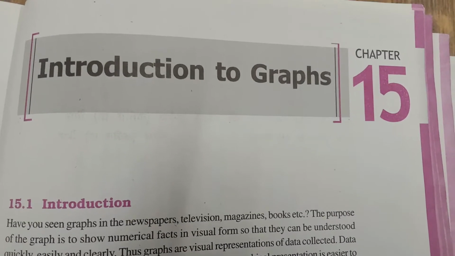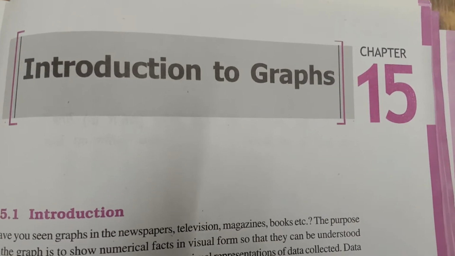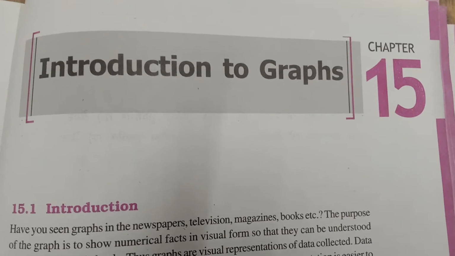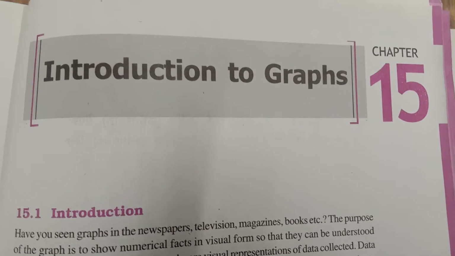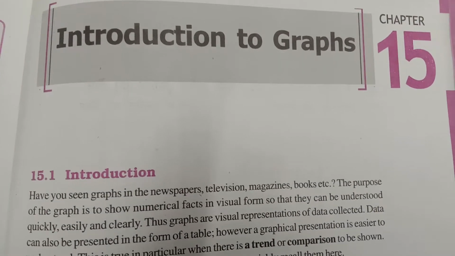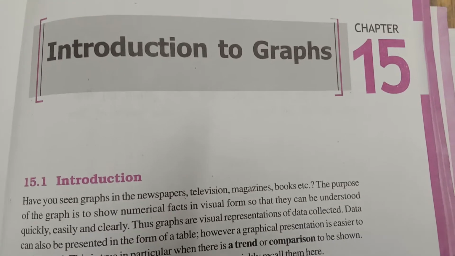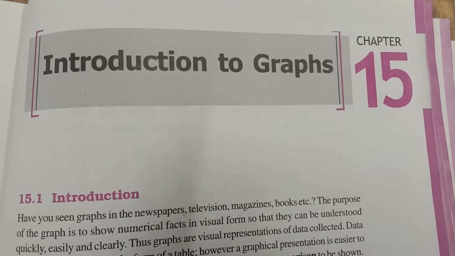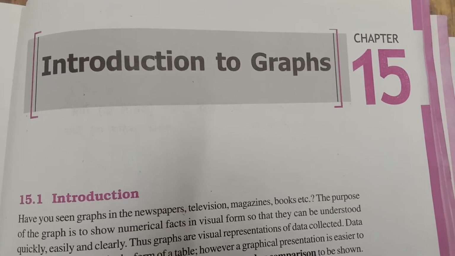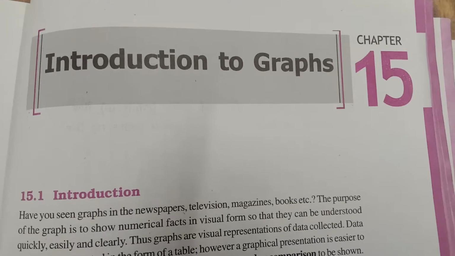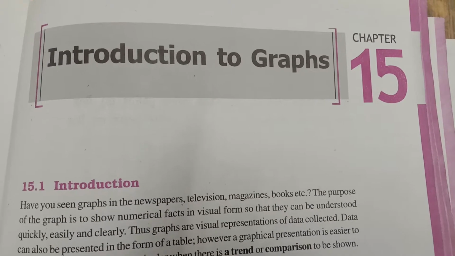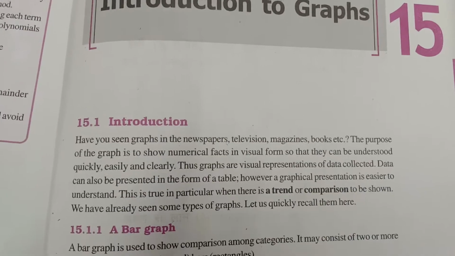So today we are going to discuss chapter number 15, Introduction to Graphs. You are already familiar with graphs from the data handling chapter, like the bar graph, histogram and pie graph or pie chart. In addition to this, in this chapter we are going to discuss the line graph and linear graph. Now, the introduction of this chapter.